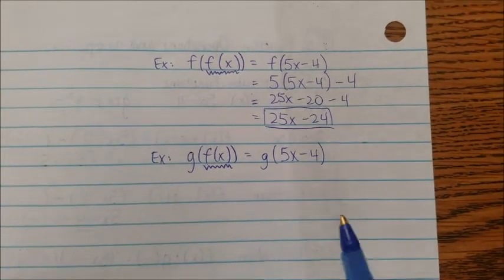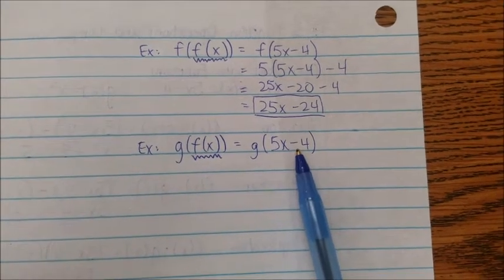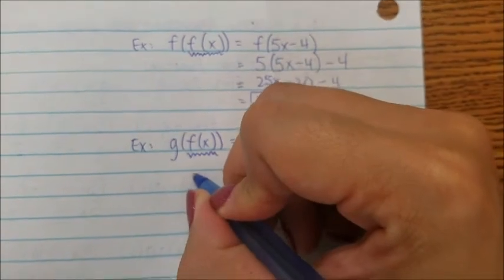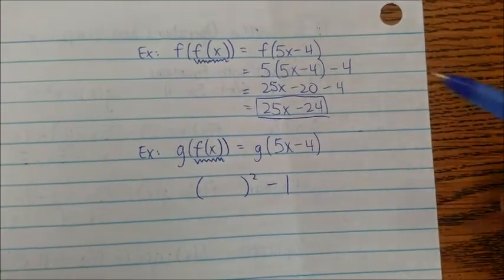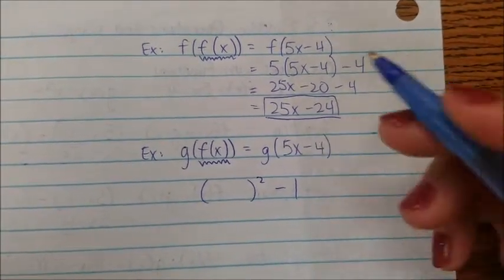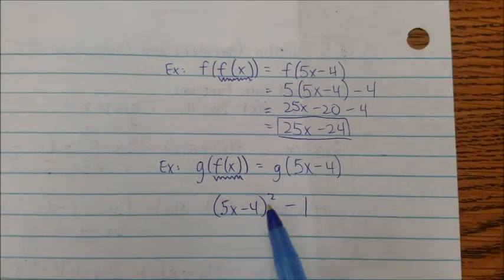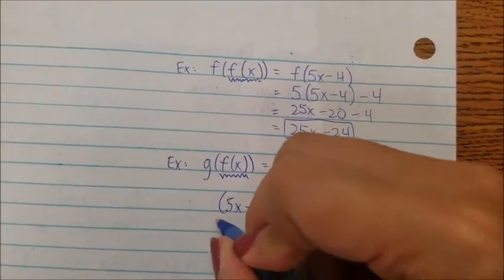Now this says, in the g equation, plug in 5x minus 4 wherever you see x. The g equation originally said x squared minus 1, something squared minus 1. Instead of writing x, though, we're going to write in the 5x minus 4. This is only more complicated because now you have to FOIL this out. I know how much you love foiling.